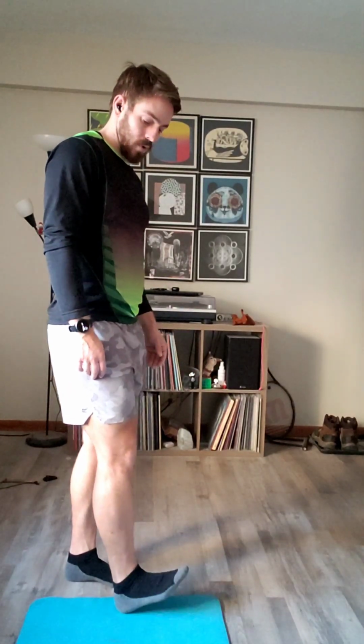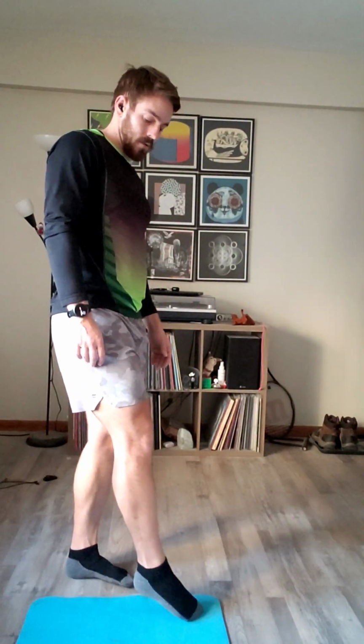Up next, we have dorsiflexion and plantar flexion. We have dorsiflexion, so that's flexion and extension of the ankle. So we have dorsiflexion, plantar flexion.